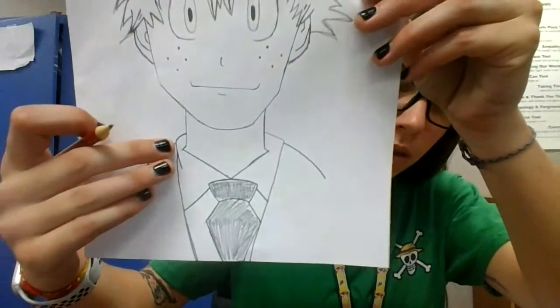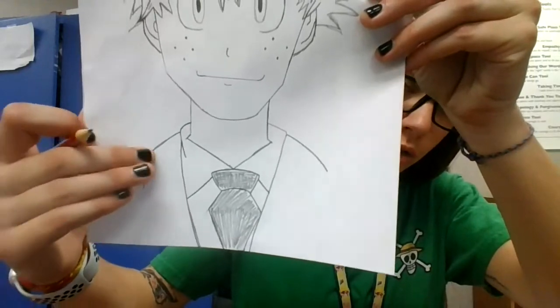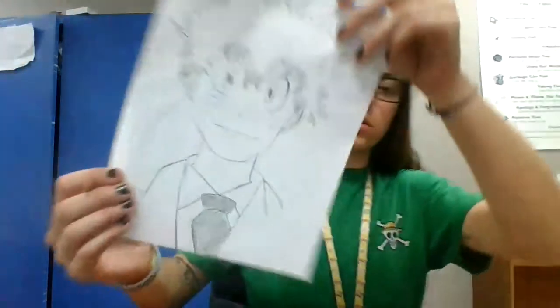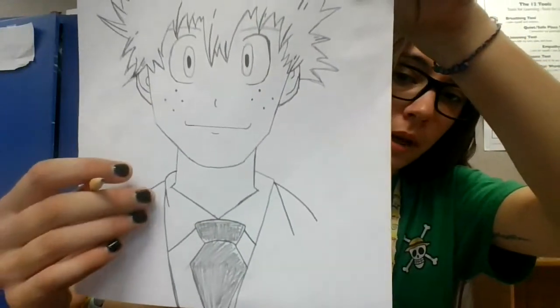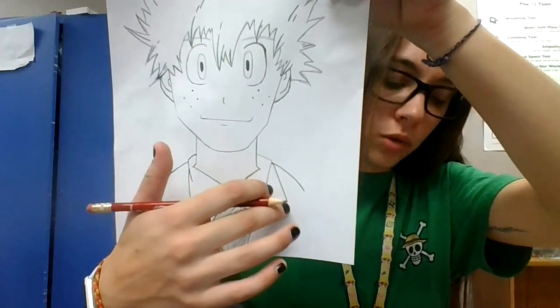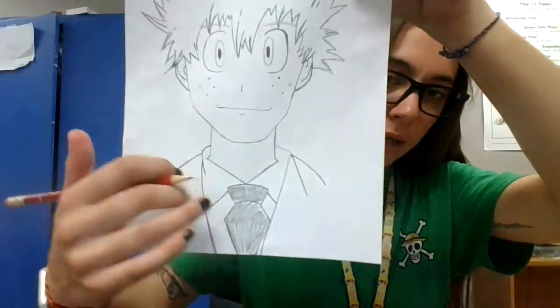By the diagonal line out, there was part of his shoulder, and I'm going to do the same thing on the right side. So I have two diagonal lines coming out between the shoulders. And then I'm going to connect them.